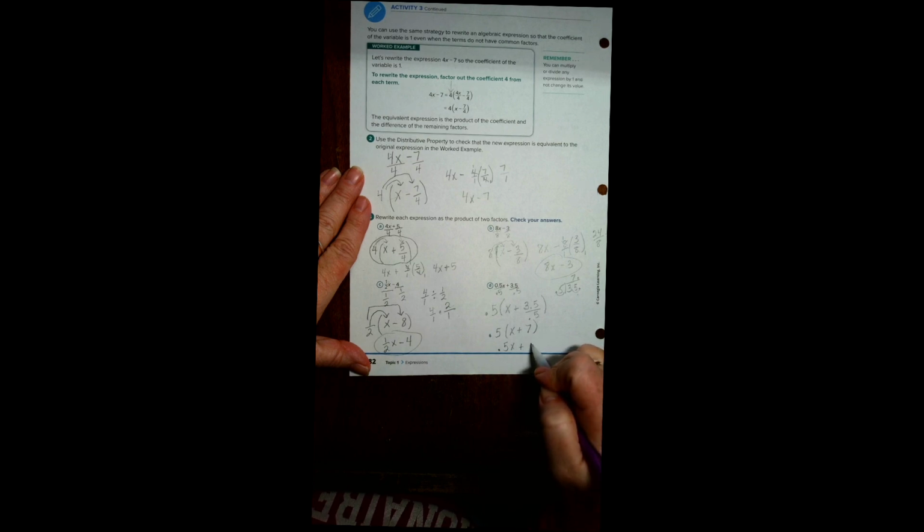Checking it, 1/2 times x is 1/2 x, or 5/10 x. 5/10 times 7 is 35. 1 number after the decimal, so 1 number after the decimal.